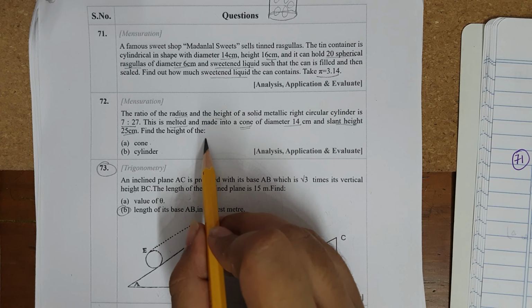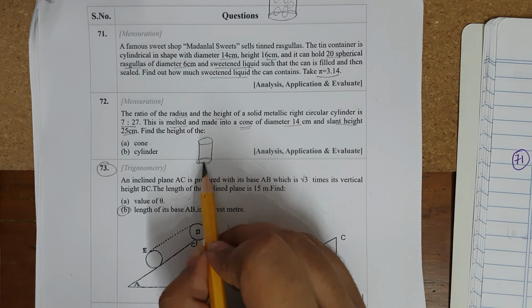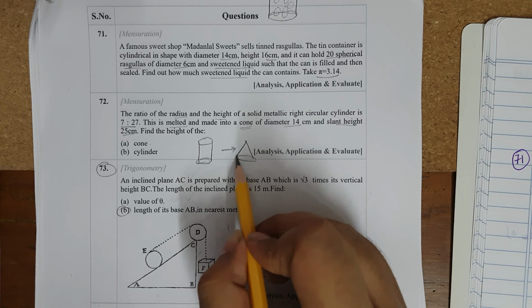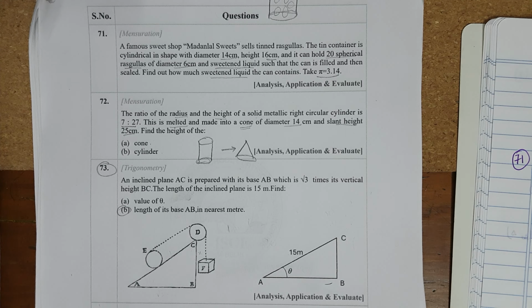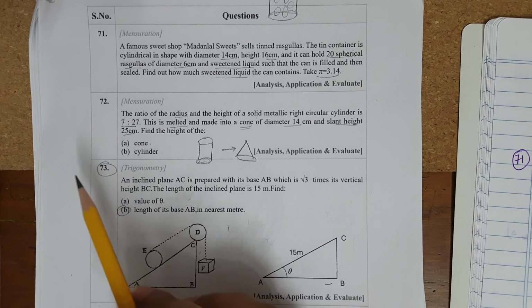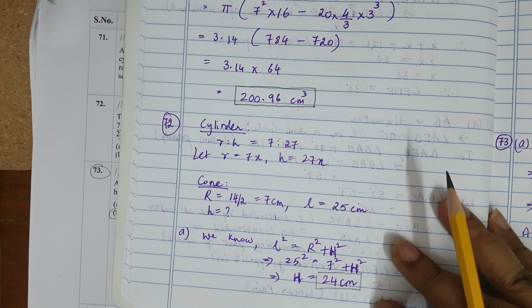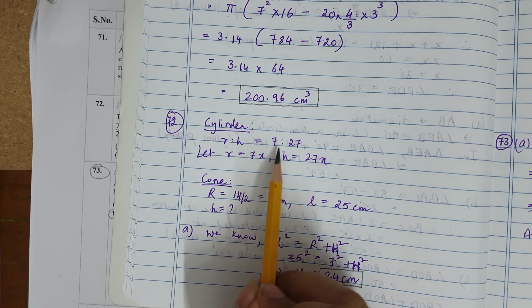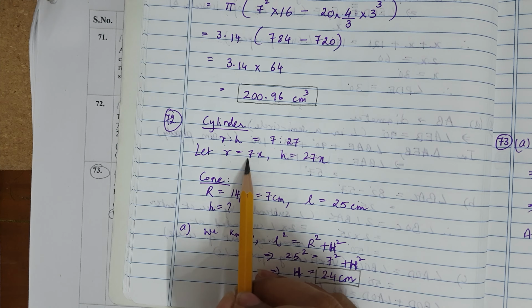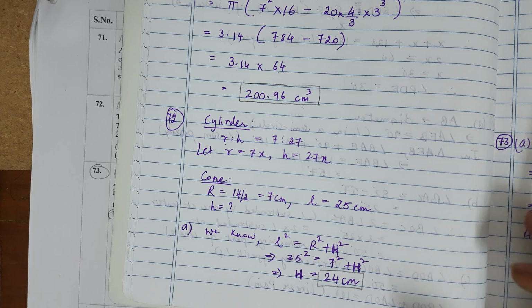So first we had a metallic cylinder, which is melted and recast into a cone. Whenever we are melting and recasting anything, overall the volume of the original solid will remain the same for the new solid formed. So the equation I can make is that the volume of the cylinder will be equal to the volume of the cone. The ratio of radius and height of the cylinder is 7:27. So let's say radius is 7x and height is 27x. That is for my cylinder.